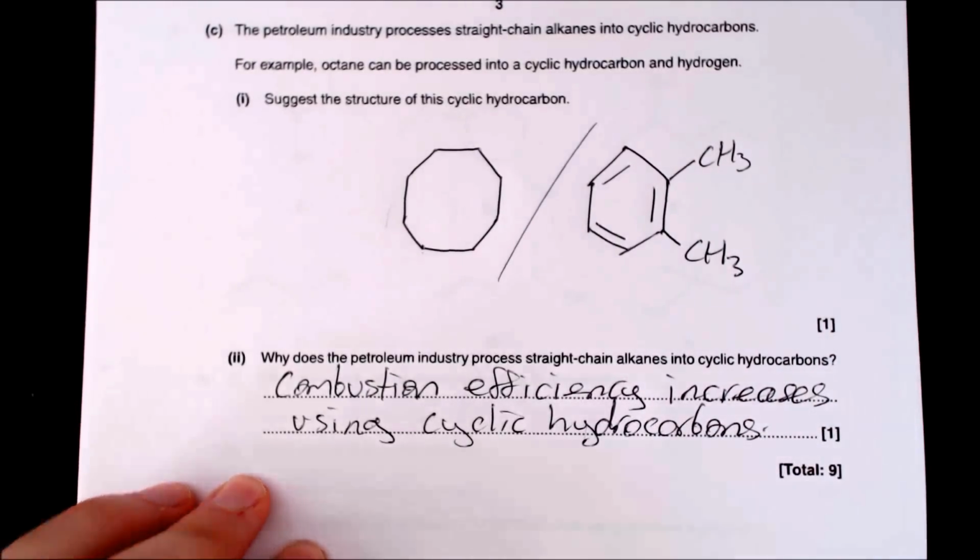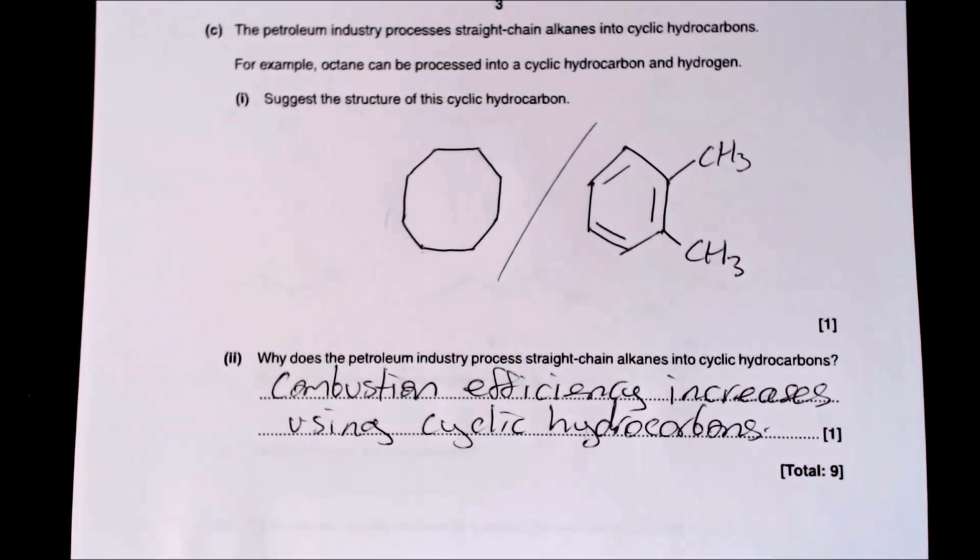So you could say anything to do with increasing the octane number, cyclic hydrocarbons reduce knocking. You could say that cyclic hydrocarbons are more efficient fuels, or they burn better, or anything kind of along those lines. Then you would get the mark there.